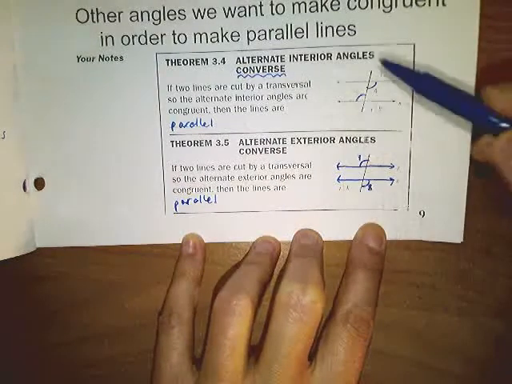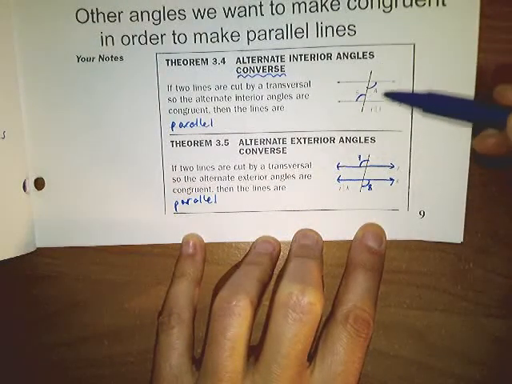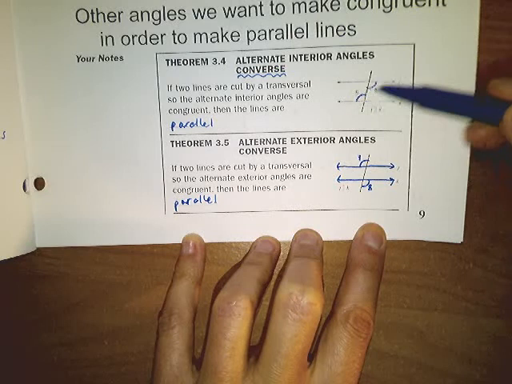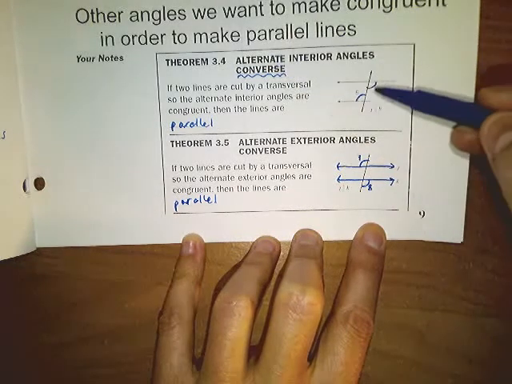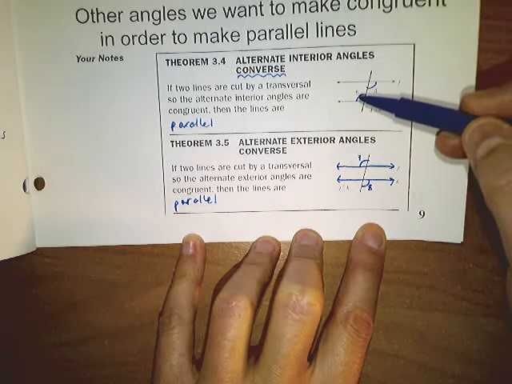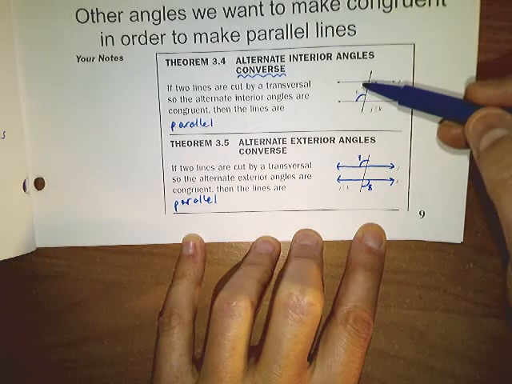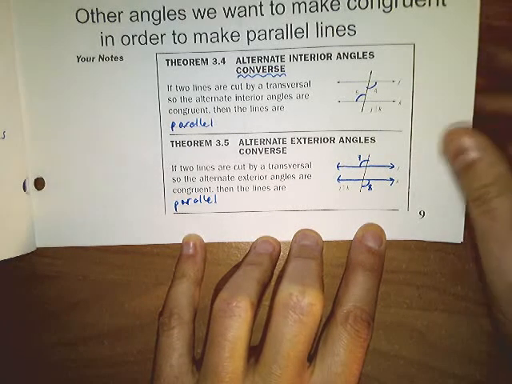Whereas alternate interior angles, again, if this is my roadway space, on the inside of the road would be in here somewhere, and the alternate positions would be one on one side of the transversal and one on the other. There's another alternate interior pair right here. So let's see if we can apply these.